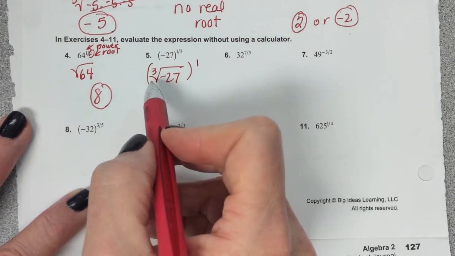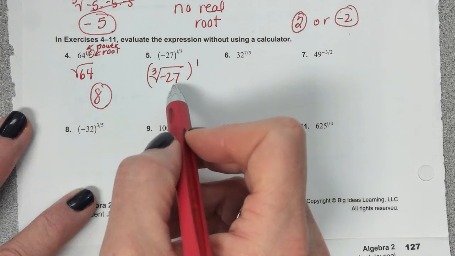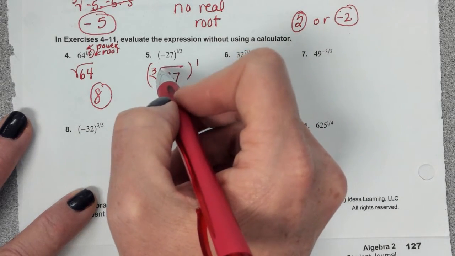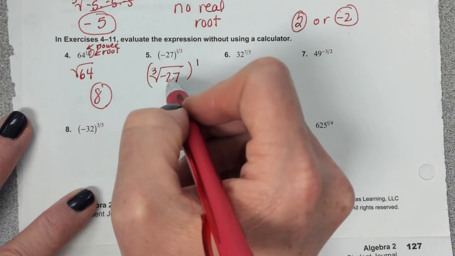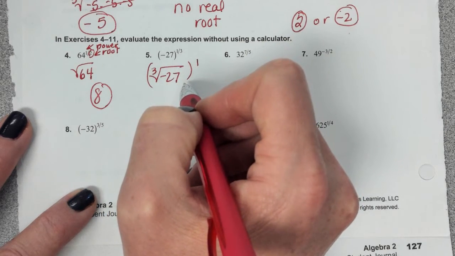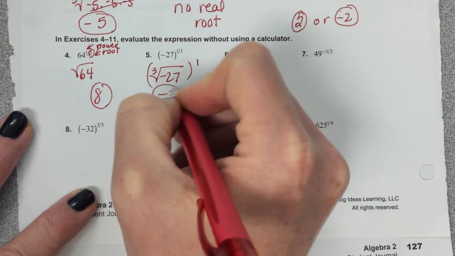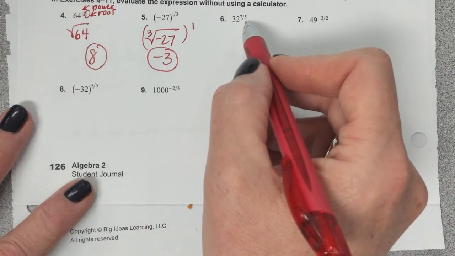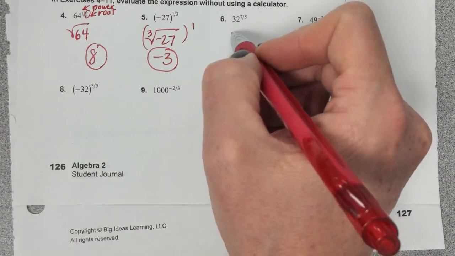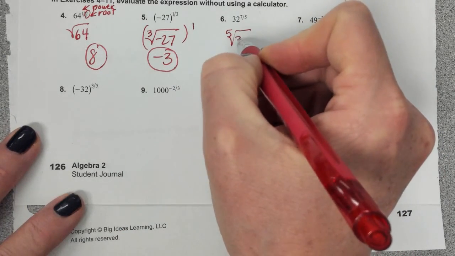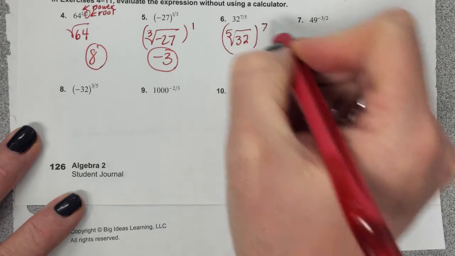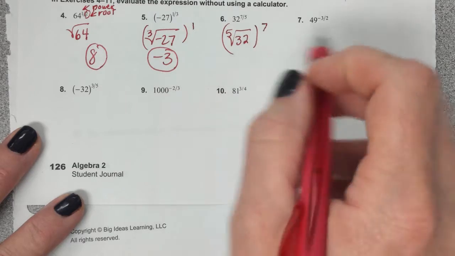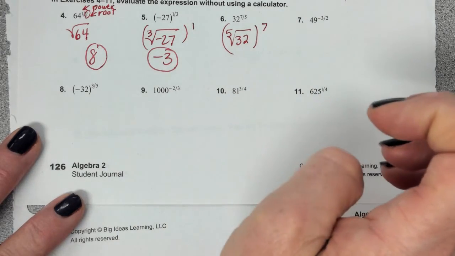First power really doesn't matter. What is the cube root of negative 27? What number times itself or used as a factor 3 times is going to give us negative 27? Negative 3, good. Okay, so this one, what's our root? So this is going to be the 5th root of 32, and then to the 7th power. The 5th root of 32, just guess a number. Tell me a number you think it might be.